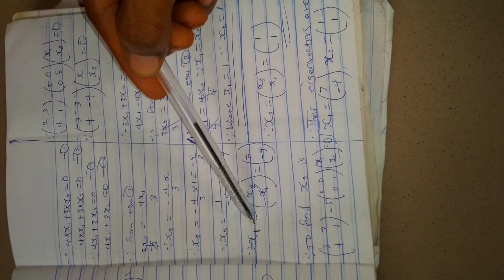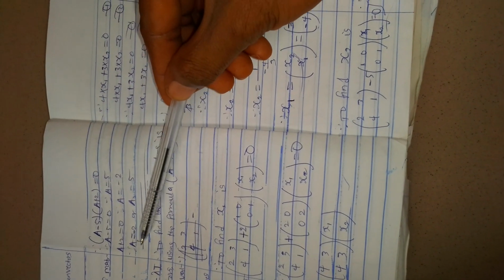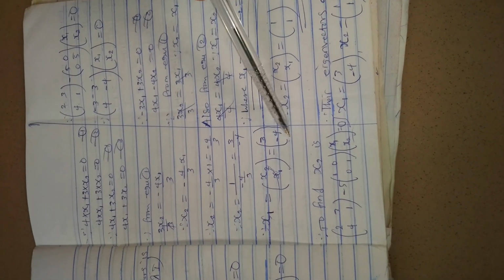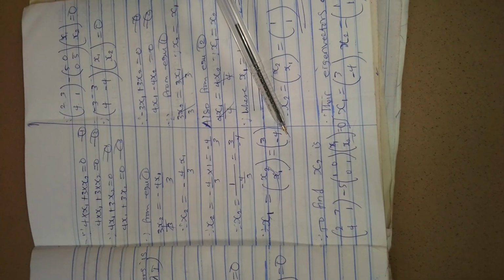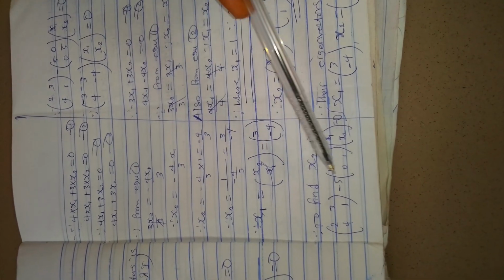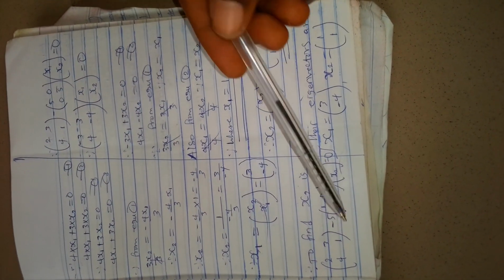Therefore, x1 is equal to, for lambda 1, 3 and minus 4. So this is the answer for x1. To find x2, it is the same thing.